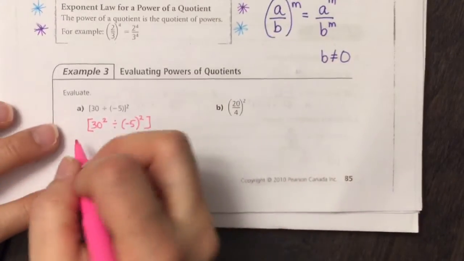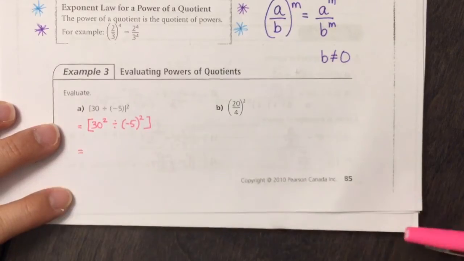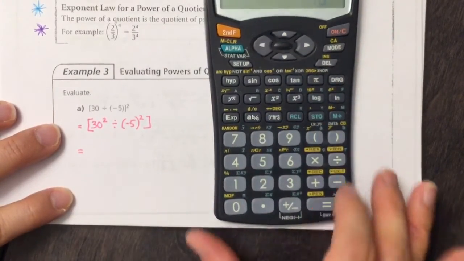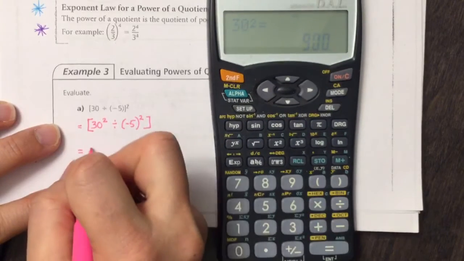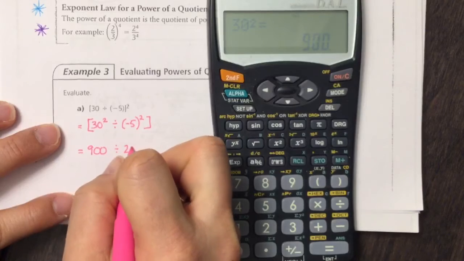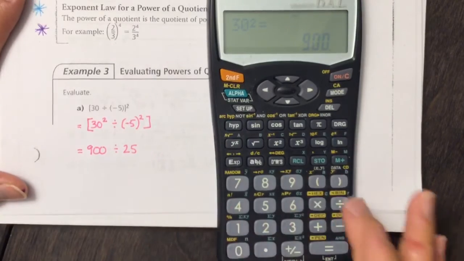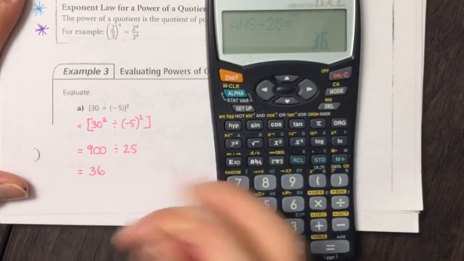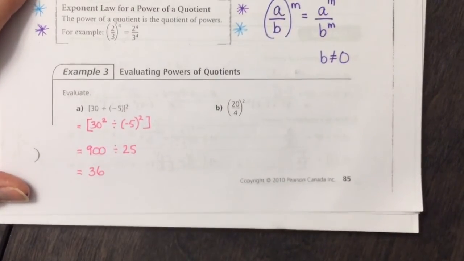Yeah. So I take out my calculator, 30 squared, so that's 900 divided by 25 equals 36.